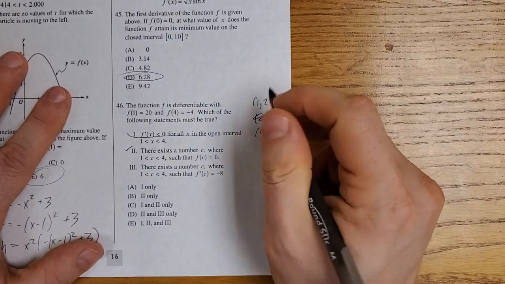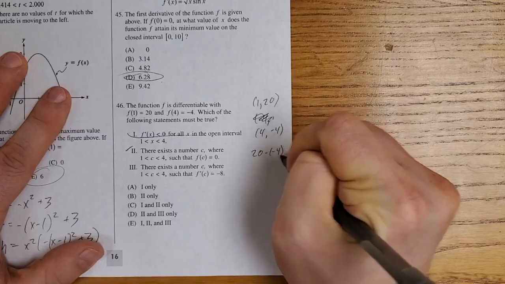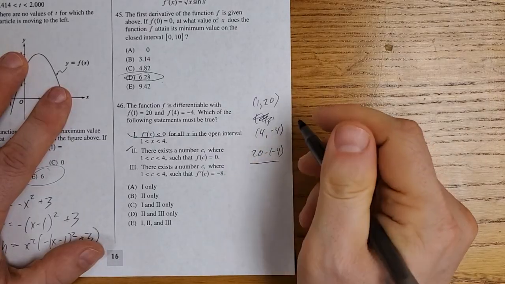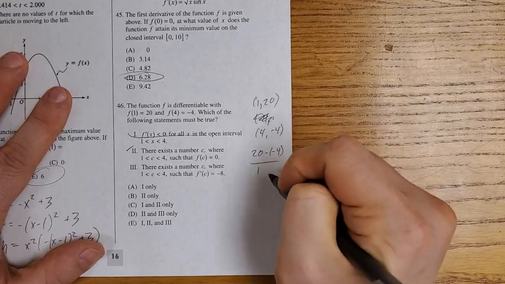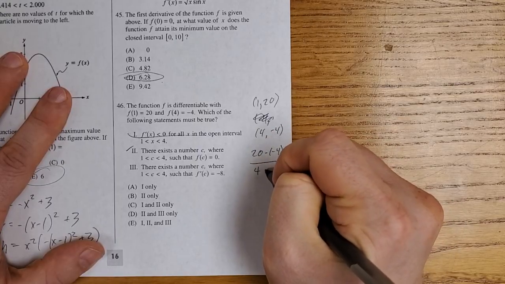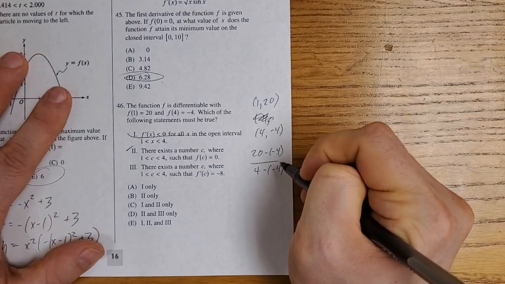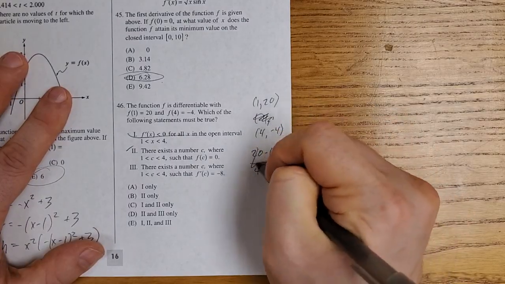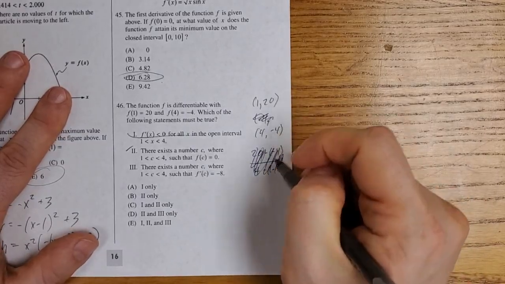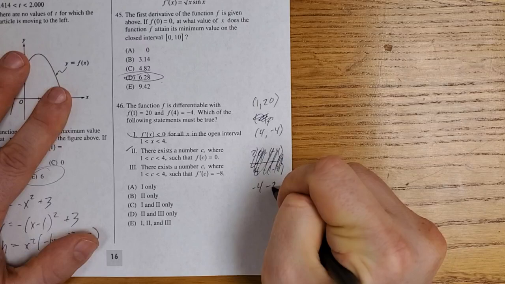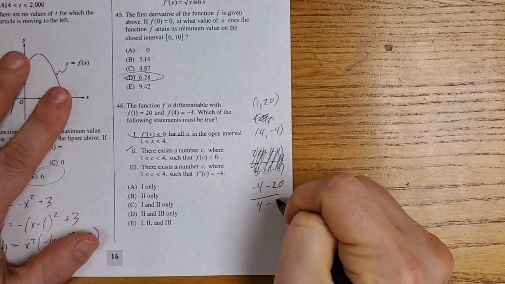Let's do it this way. Let's do the second point minus the first point over the second point minus the first.